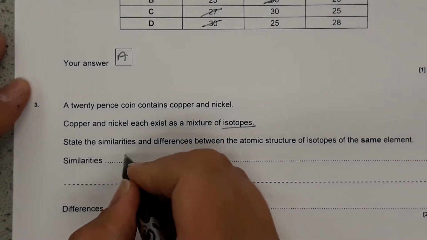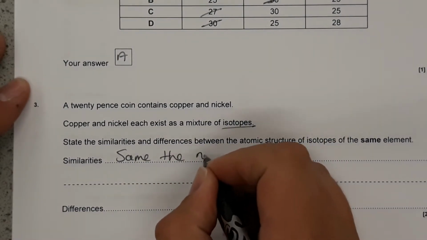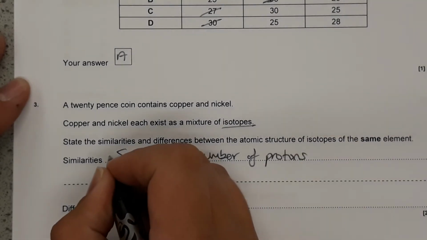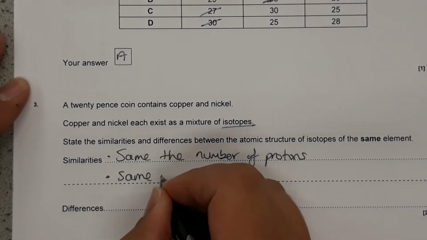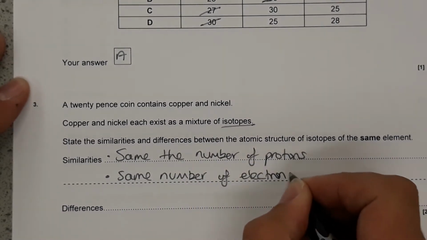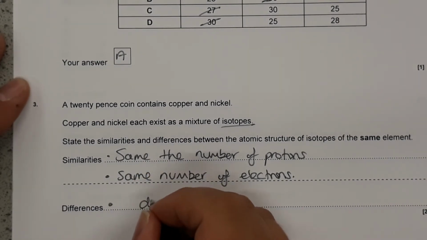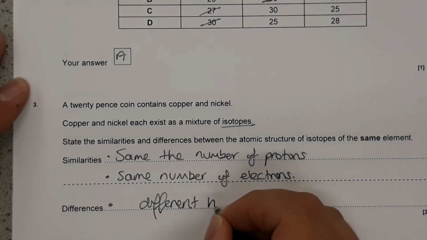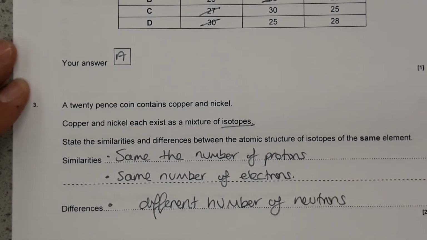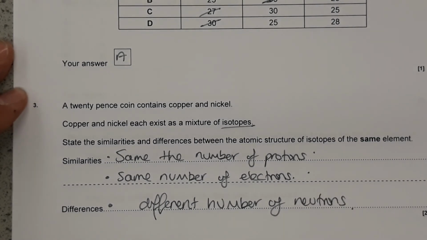The similarities here of our isotopes, they will have the same number of protons. Okay. They will also have the same number of electrons. That's not in the definition, but it is a similarity between the particles. So I'm erring on the side of caution putting it in as well. The difference is then they will have a different number of neutrons, because that's what isotopes are. So for the 1 mark, you'd have to say both of these things for the similarities, and the second mark then is a different number of neutrons.